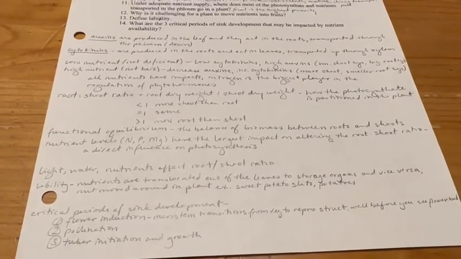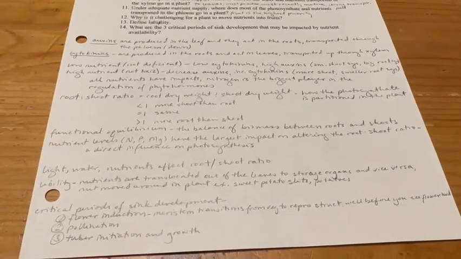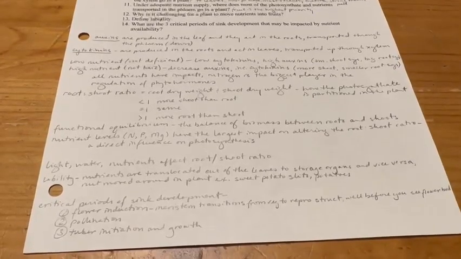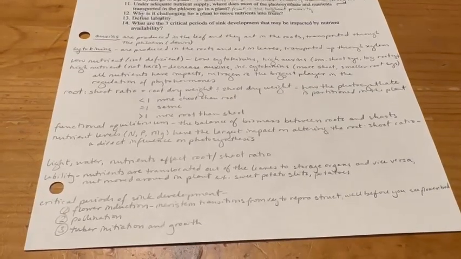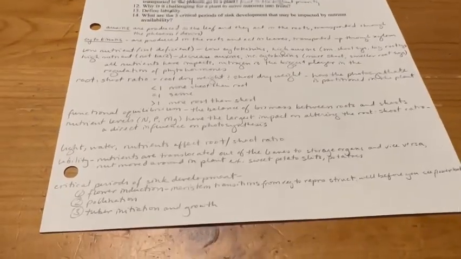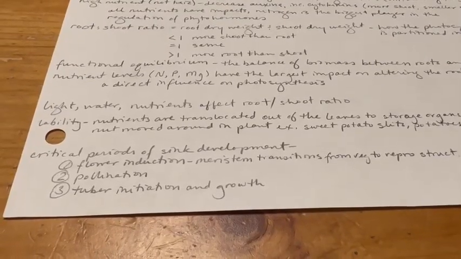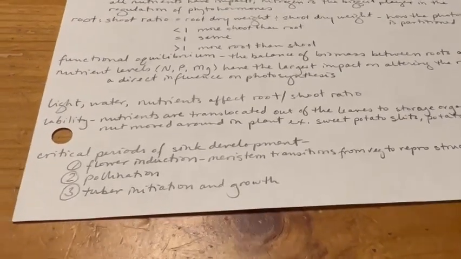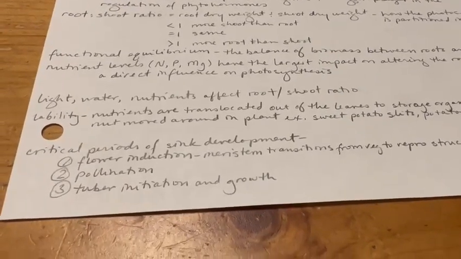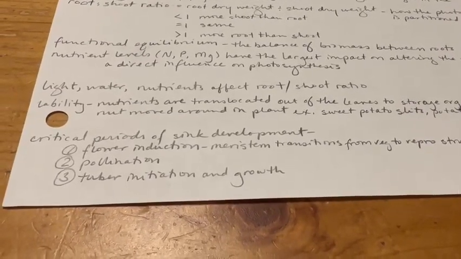The 3 periods of sink development. 1, flower induction: the meristem transitions from vegetative to reproductive structures, well before you see the flower bud. 2, pollination. 3, tuber initiation and growth. These are the 3 critical periods of sink development.